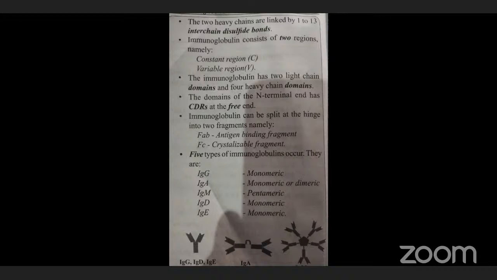He only proposed the basic structure of immunoglobulins: that immunoglobulins exist in two forms. What do they mean? One is soluble immunoglobulins, and the other is membrane-bound immunoglobulins.